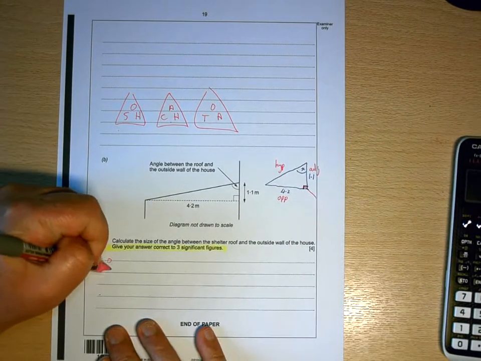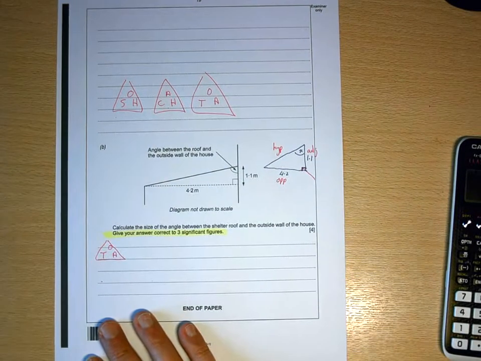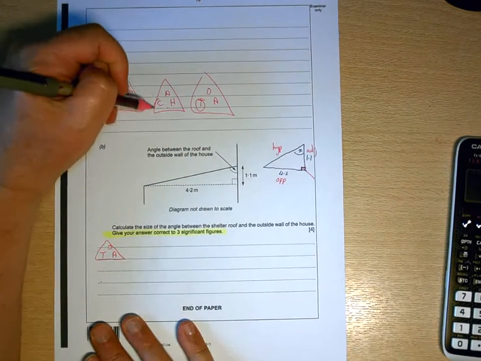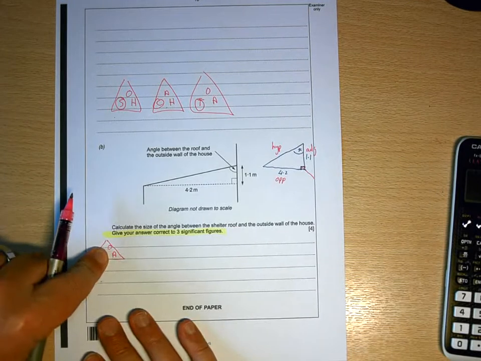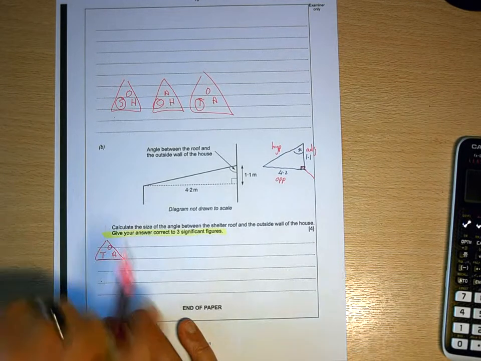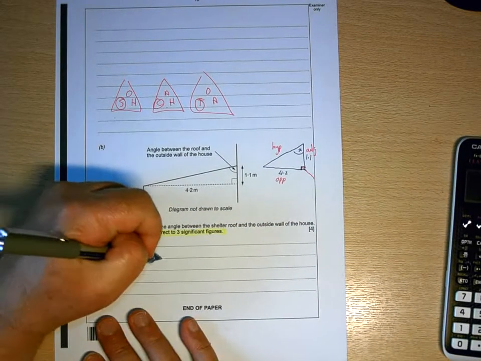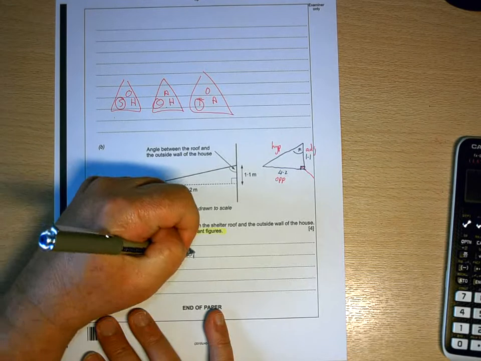And when you're trying to find the angle, as we are, the angle is linked to the S, the C, or the T. So tan of the angle is op over aj. So tan of my angle, which is x, equals op over aj.